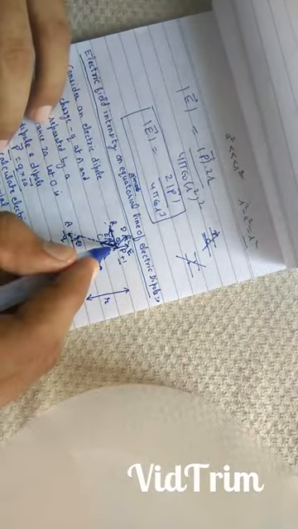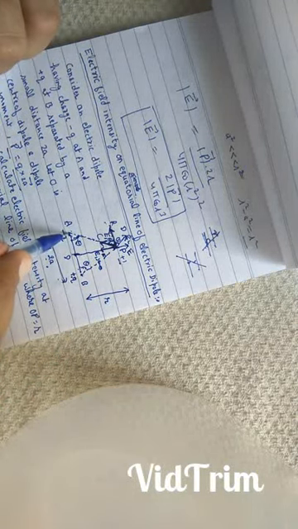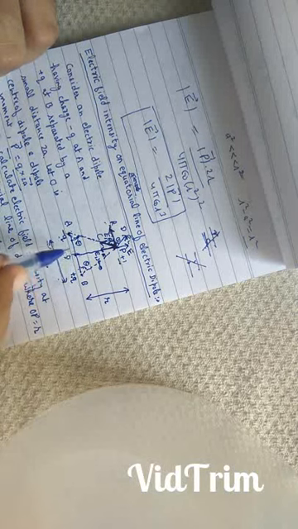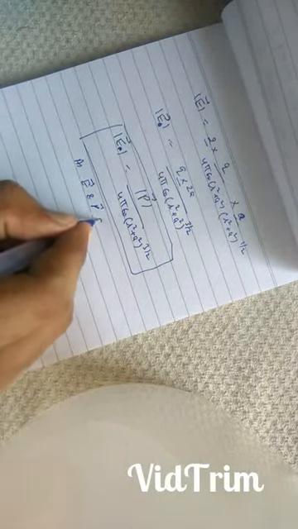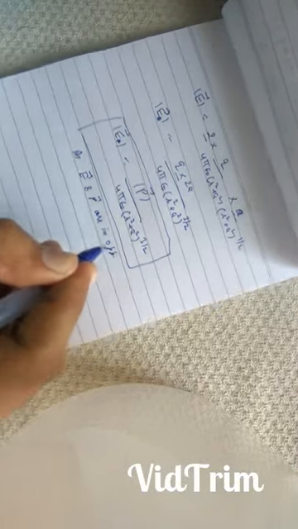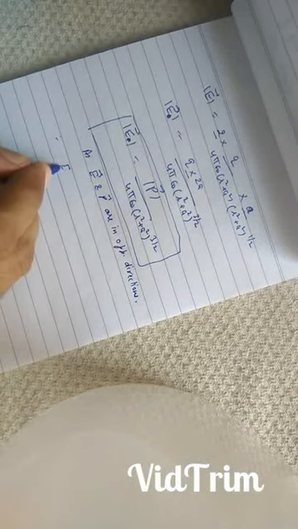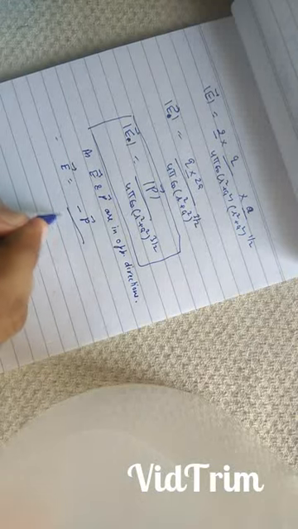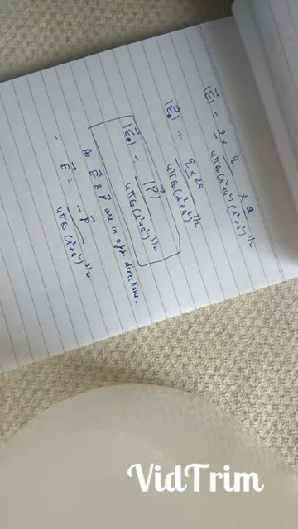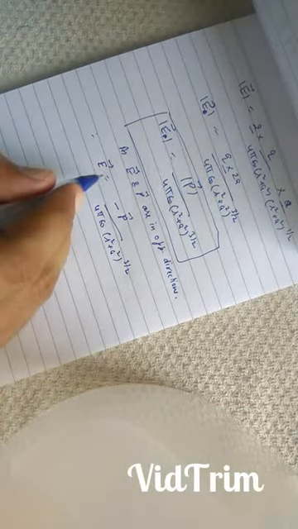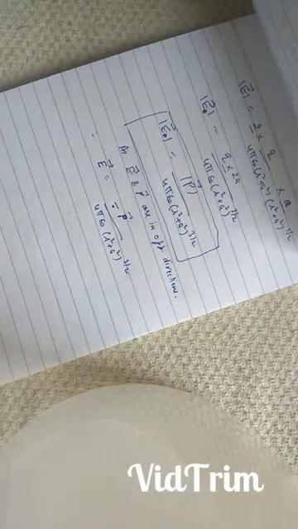Now electric field intensity is acting along PR and the dipole moment is acting from negative to positive charge, so E vector and P vector are in opposite directions. Therefore we can write E vector is equal to minus P vector upon 4 pi epsilon naught r square plus a square raised to power 3 upon 2. This means electric field intensity is in a direction opposite to dipole moment.